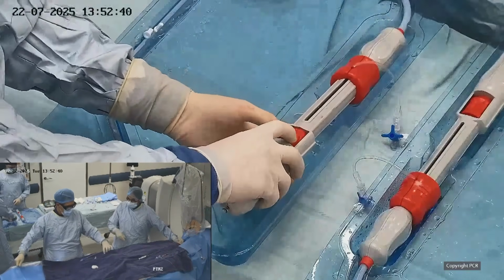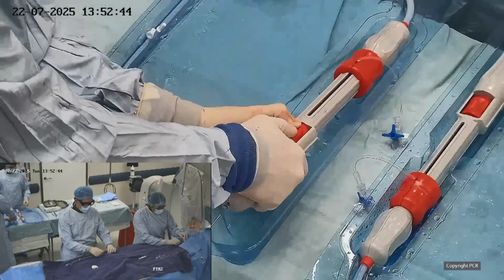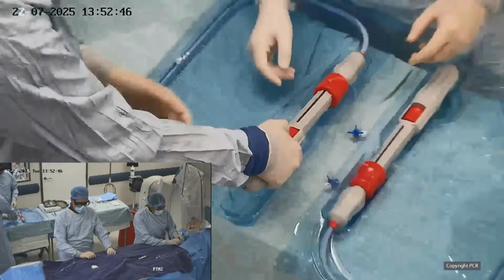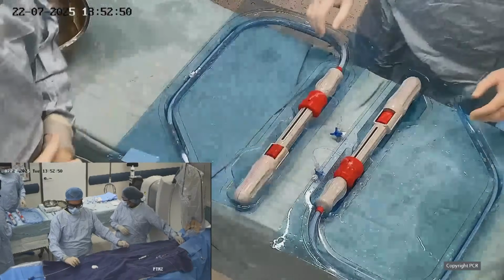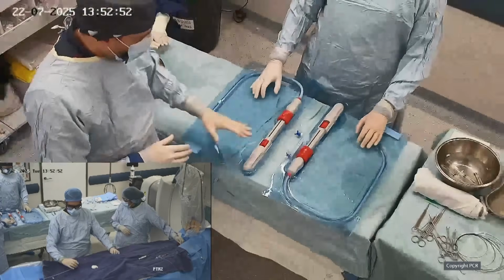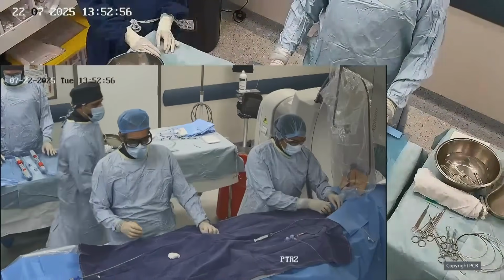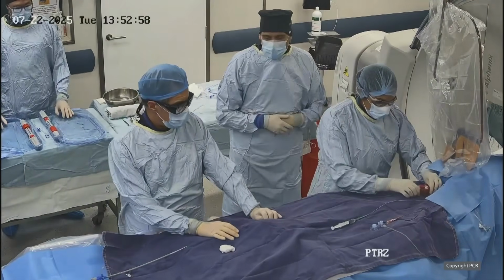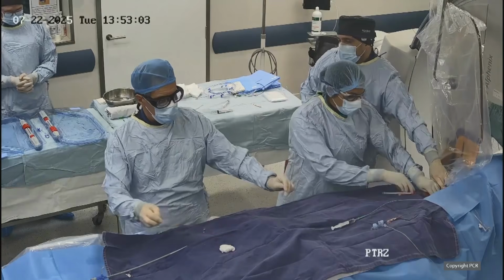It's quite similar with the other system. The mechanism is quite similar. We are going to start with the superior vena cava system, and before we do that, we are going to dilate the groin with the 16 or 18 French sheath.